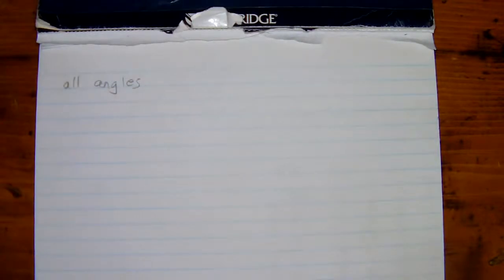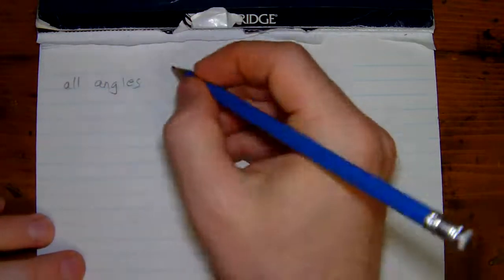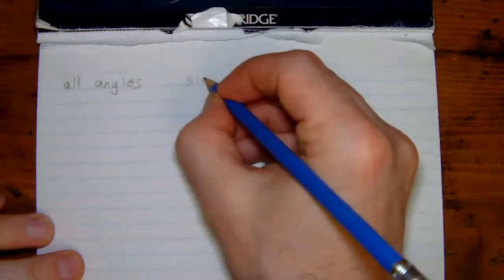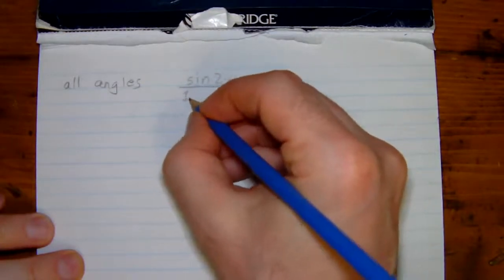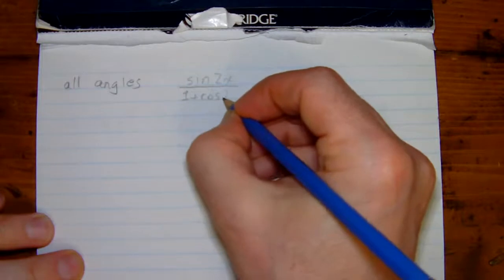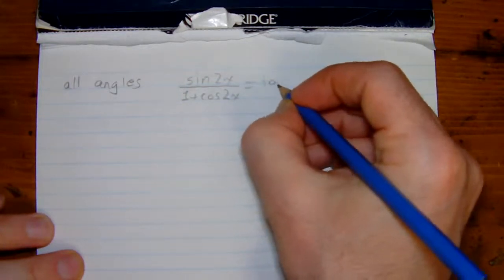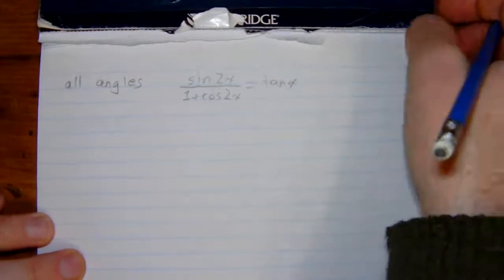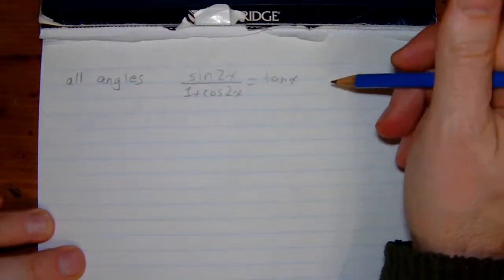Okay, we're going to skip the little fill in the blanks at the bottom, and we're going to try the first question on the next page. It's giving us sine 2x over 1 plus cos 2x equals tan x. I'm going to walk you through my thinking on these because trig identities is really about how you think about the problem.